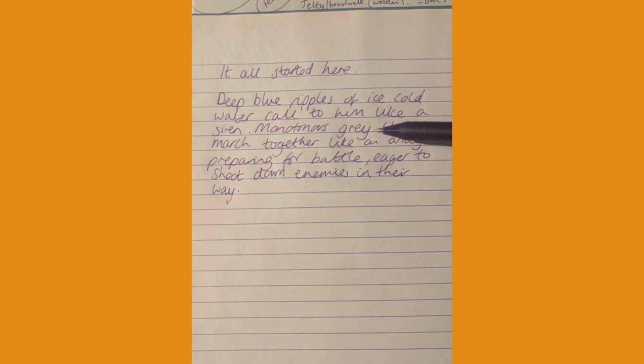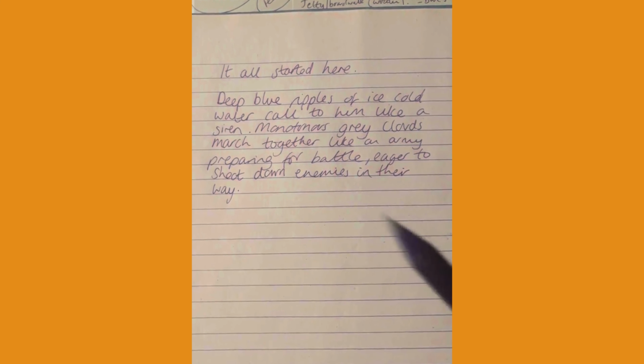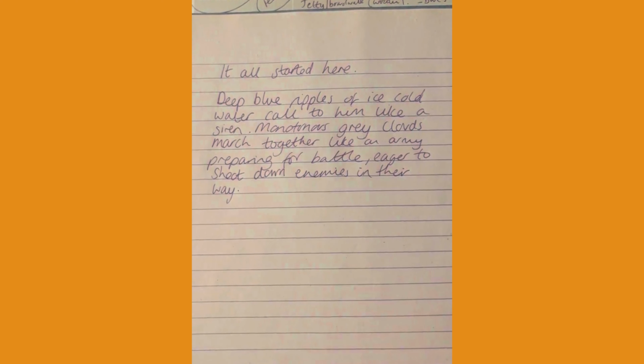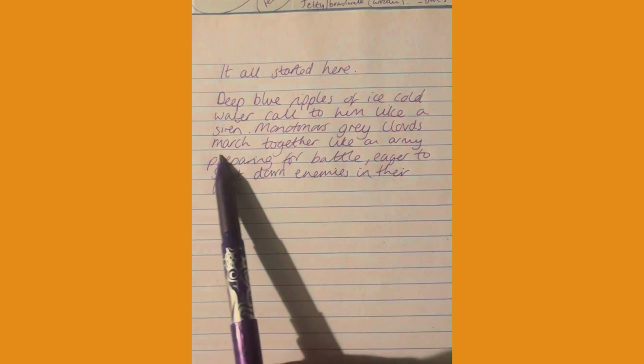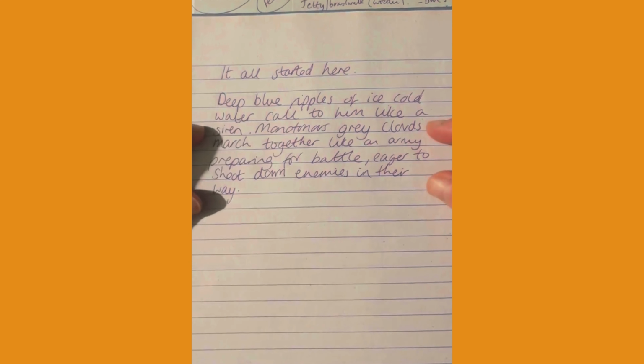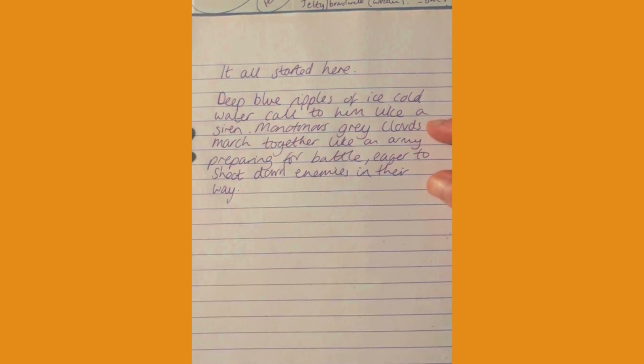Now, essentially, all I've said is it's cloudy and the clouds are full of rain. But look how I've taken that and then made it better. So I've said grey clouds still, but I've talked about them being monotonous. I've talked, because there's a lot of them and they're boring, they're dull. I've talked about how they march together. I've personified them. I've said they're like an army. I've said they're preparing for battle. I've talked about them shooting down enemies in their way. Essentially, those sentences basically say it's raining or it's about to rain. And this is the difference between showing and telling.